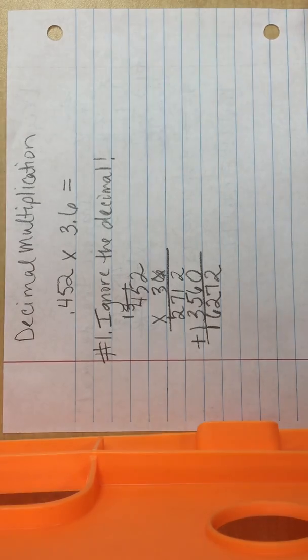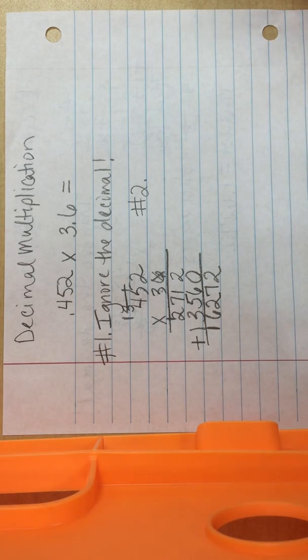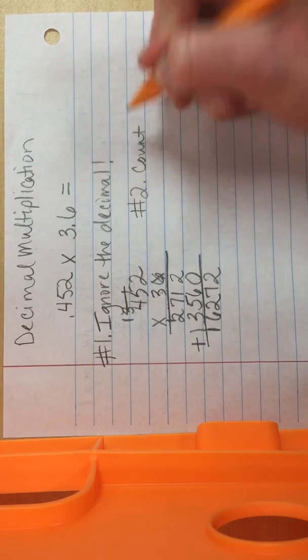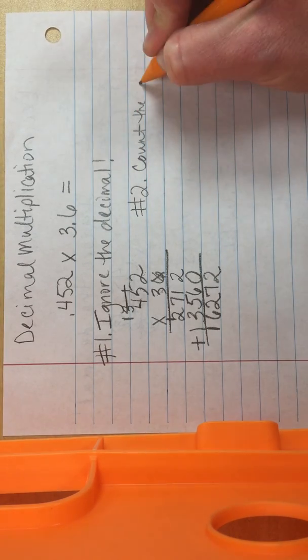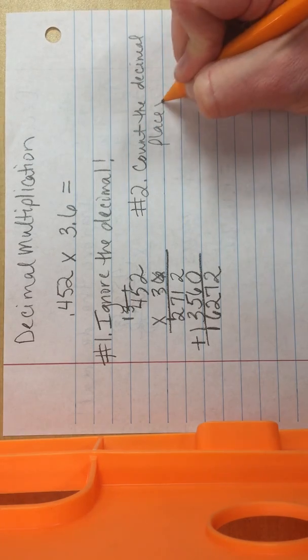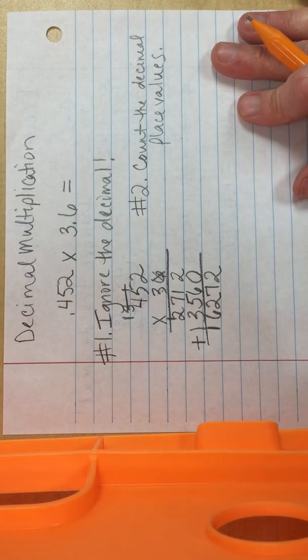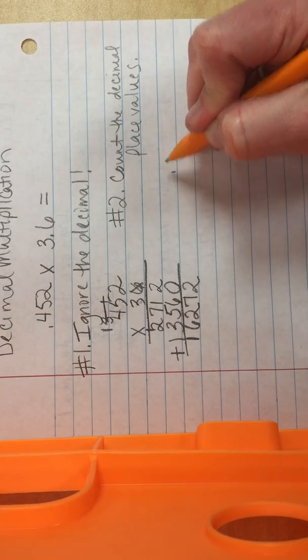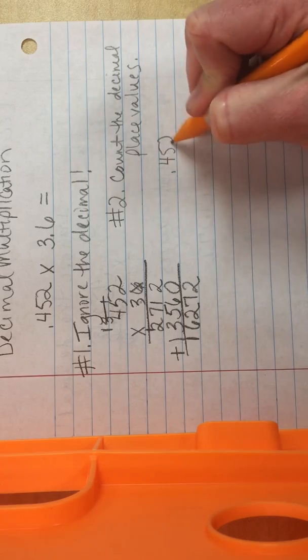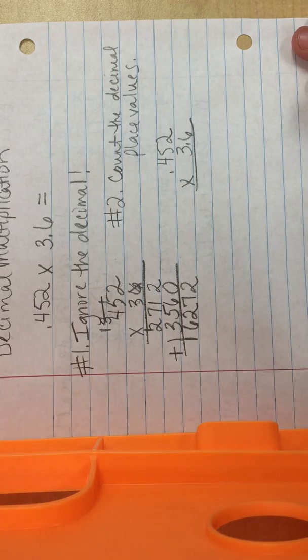Okay, so now here's where we go to step number 2, which is to go back to the original problem and count the decimal place values. This is important because it helps us to determine where the decimal goes in our answer. Okay, so we're going to go back to the problem that we originally had, which is 452 thousandths times 3 6/10. And we're going to count the place values.